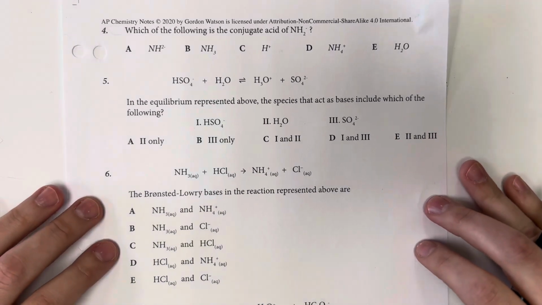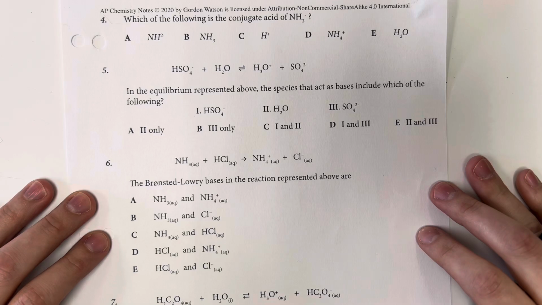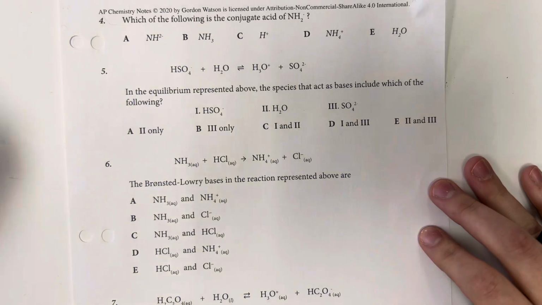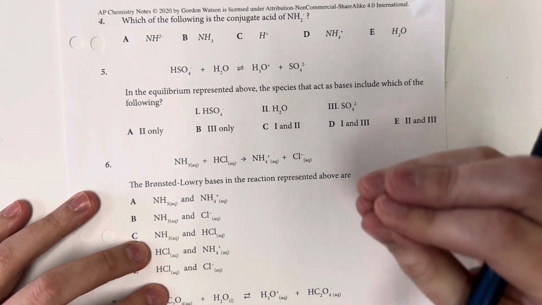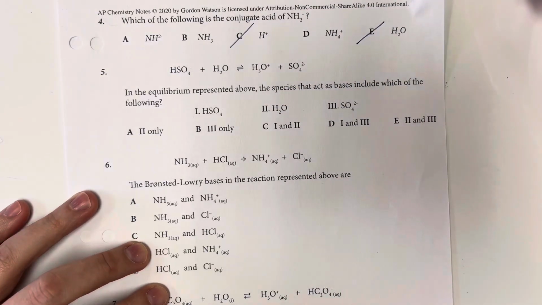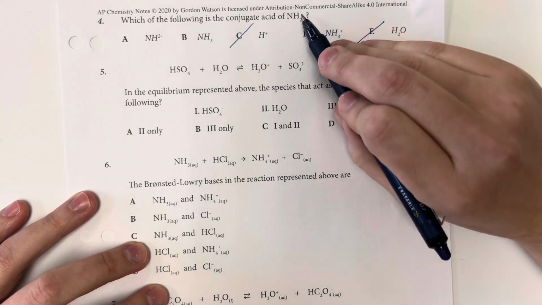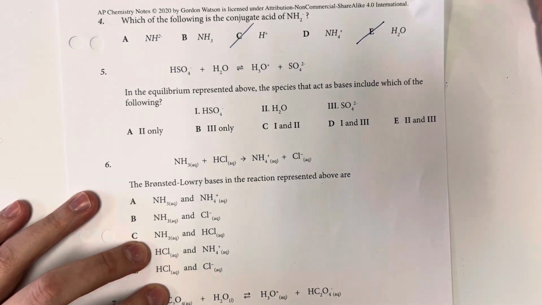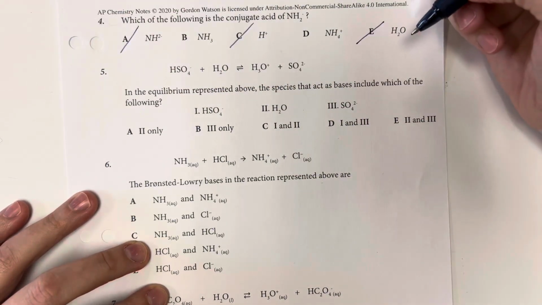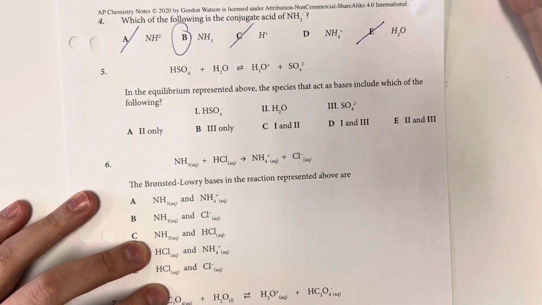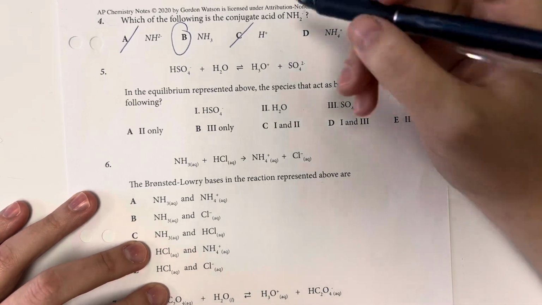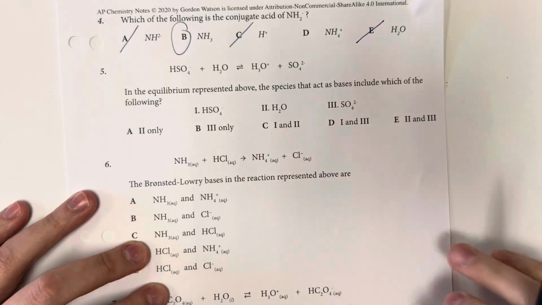Which of the following is the conjugate acid for NH2 negative? So, conjugate acids are going to maintain the majority structure. We have just added an extra proton. So, I'm going to get rid of anything that doesn't have nitrogen present. And then again, we are adding a proton here. So, I should increase my number of protons by 1, and so B is the only option choice where we have only increased our number of protons by 1, and we have also adjusted the charge as necessary for that.